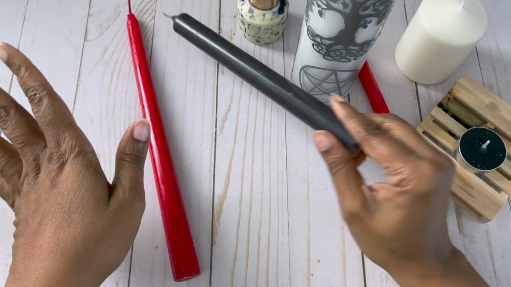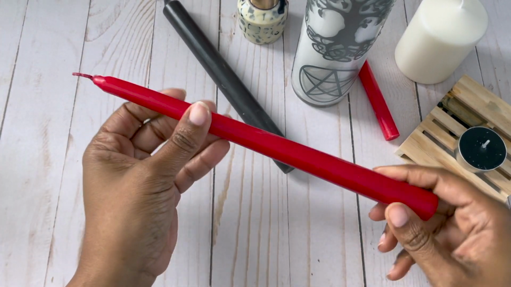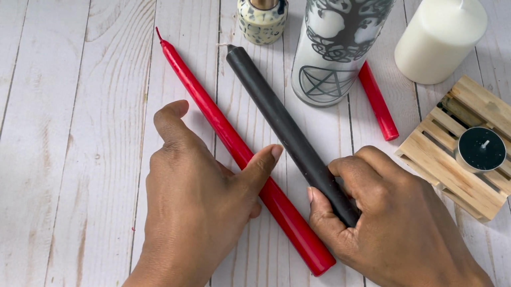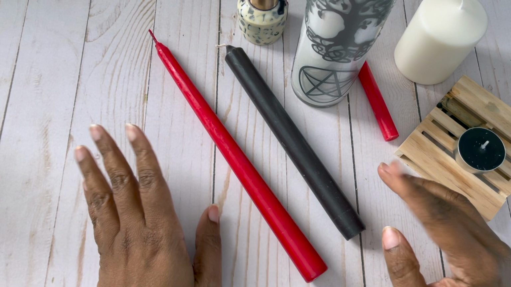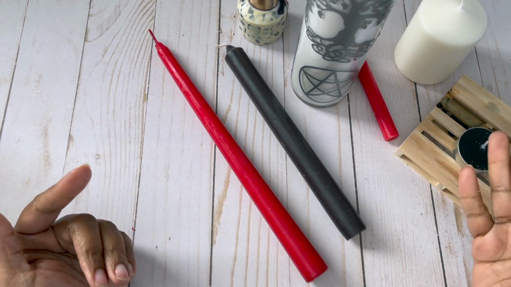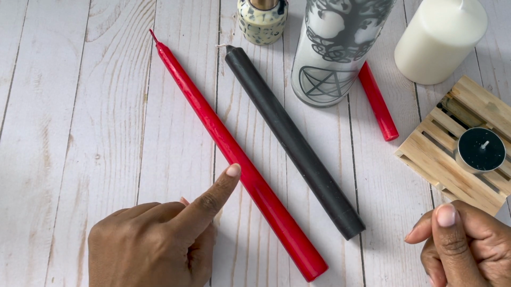But again, I'm jumping ahead about the colors. Ignore me. I get excited. But yeah, taper candles are also wonderful. They can be great for overall witchy aesthetic. I'm just being honest with you. If you're trying to create a vibe, a mood, taper candles will be your friend.